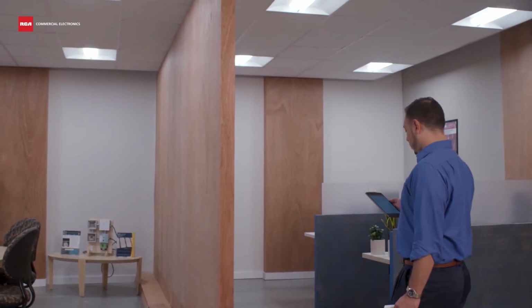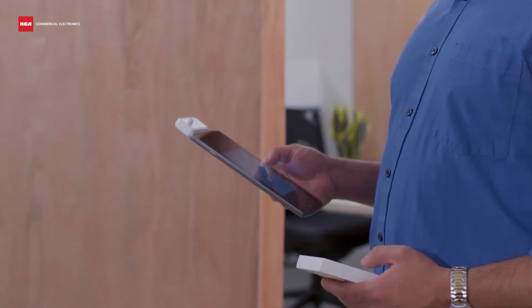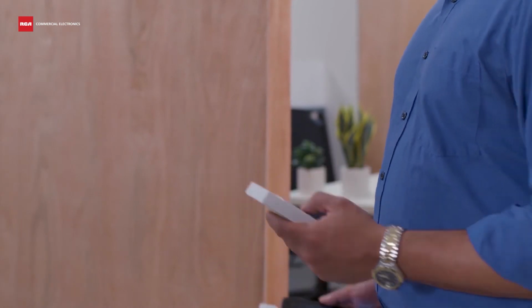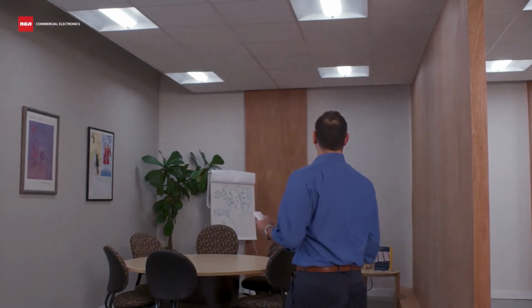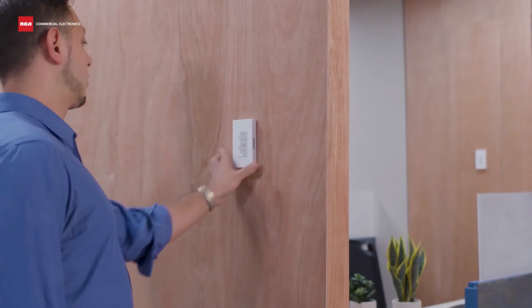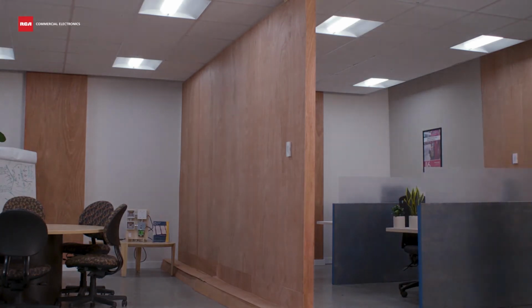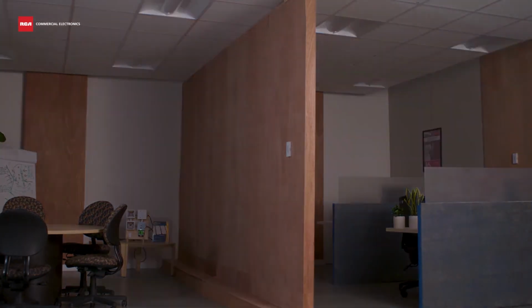Imagine a tenant improvement with no rewiring. A few moments with the configuration tool are all it takes to have the lights in room 1 and 2 working independently of one another. Programming a wireless wall station completes the job, and we never even had to get a ladder.